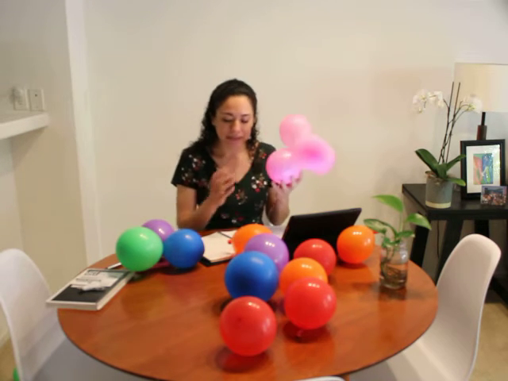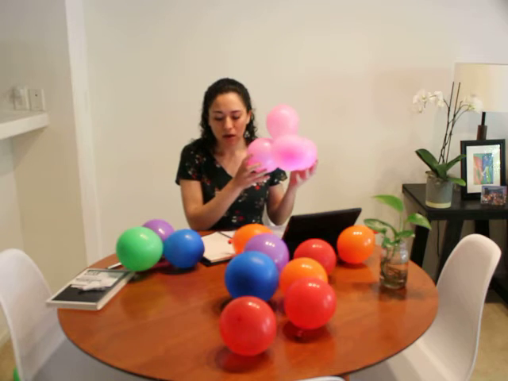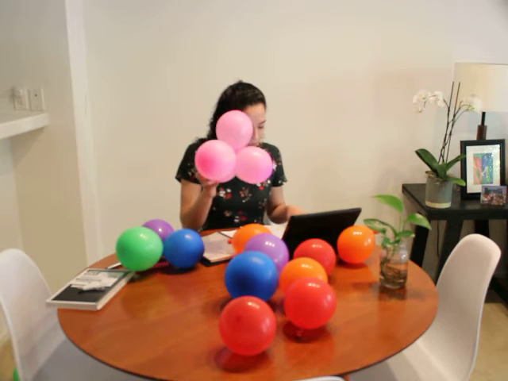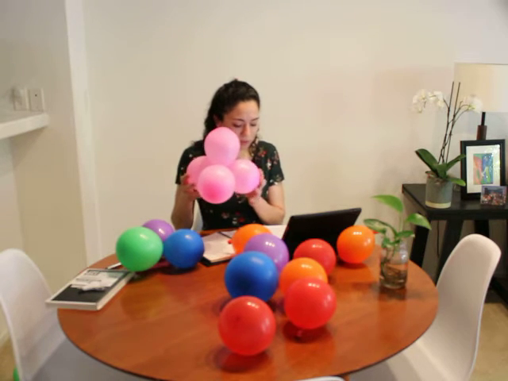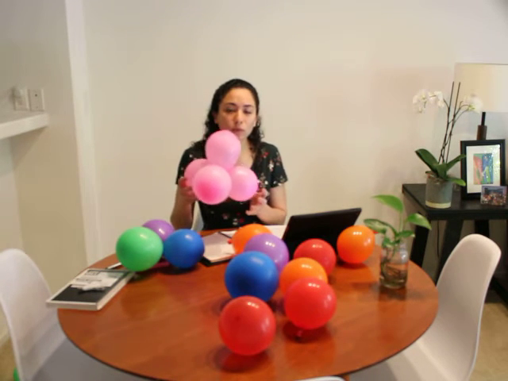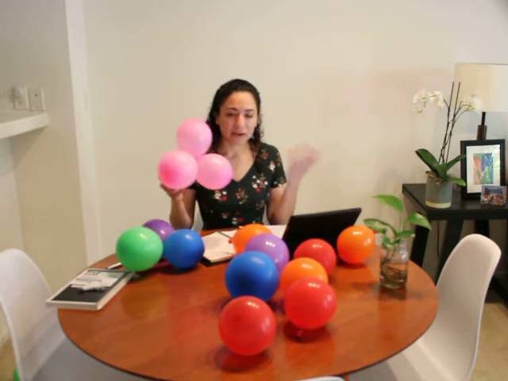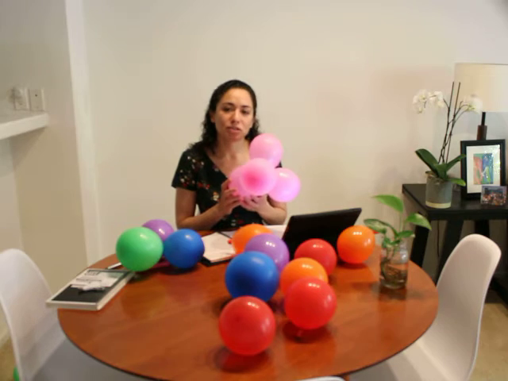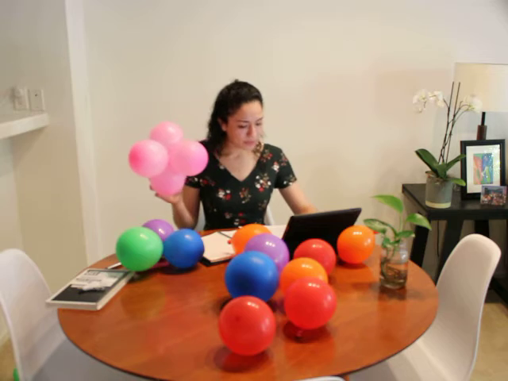Okay, so as I mentioned, each balloon represents an electron domain. Let's move to the next one. AB2, also tetrahedral. Number of lone pairs is 2, and a very common example of this is water, or H2O.